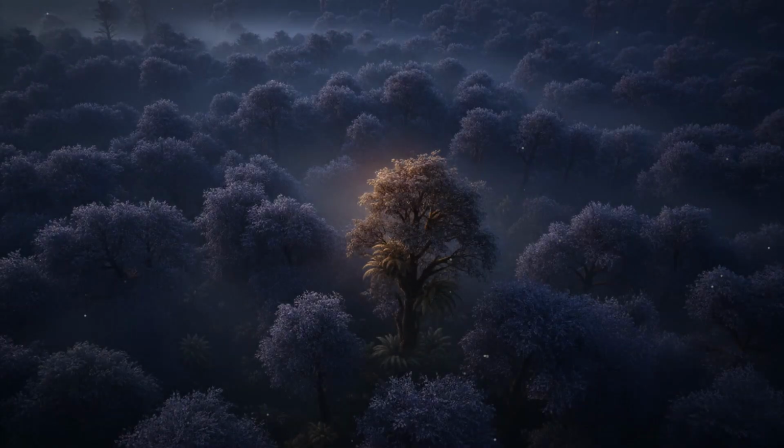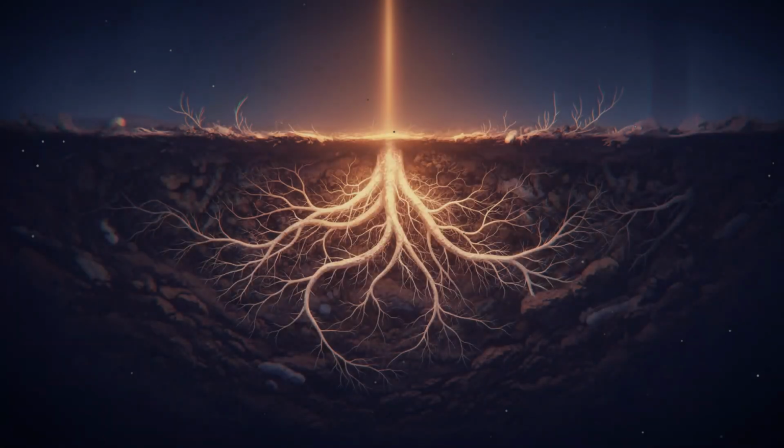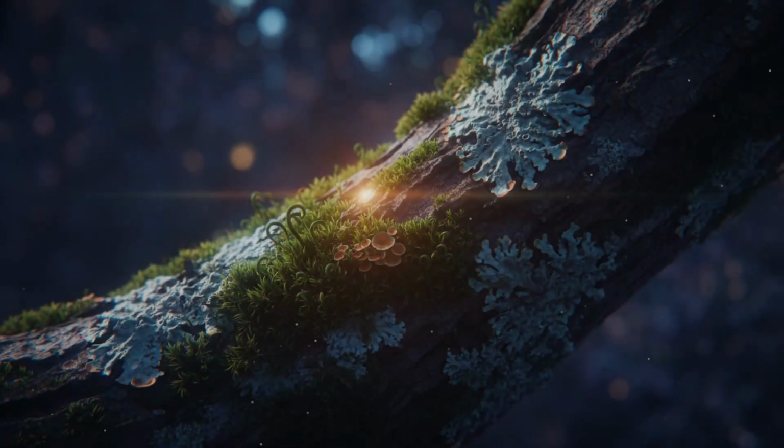Some of those bacteria do something quietly extraordinary. They take nitrogen directly from the air, from the spaces between soil particles, and convert it into a form the tree can use. Atmospheric nitrogen is abundant, but in its raw form, it is locked away, chemically inert, unavailable to most living things. These bacteria carry an enzyme that can break that lock.